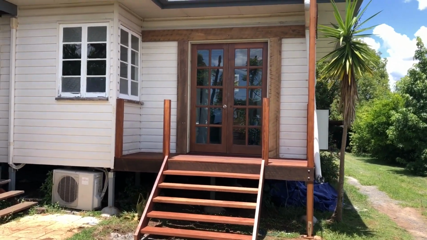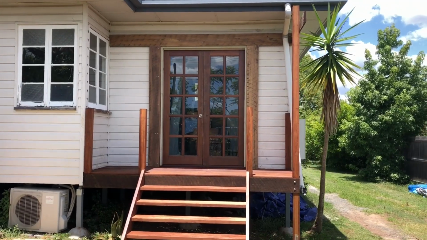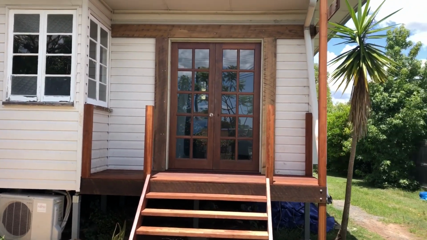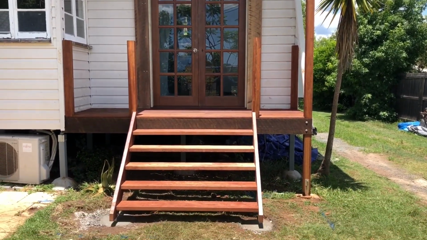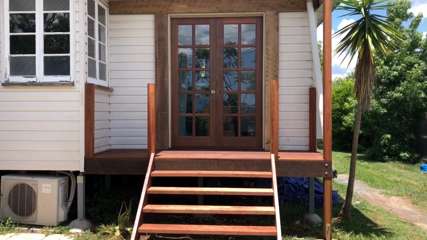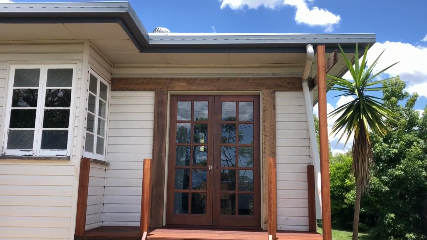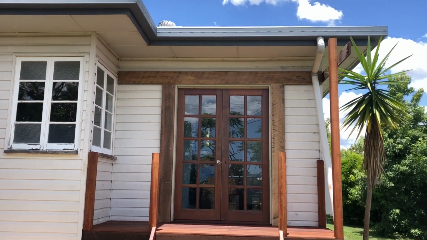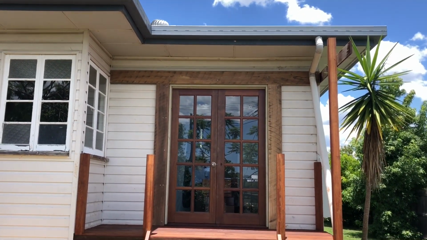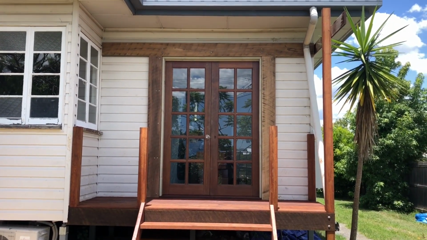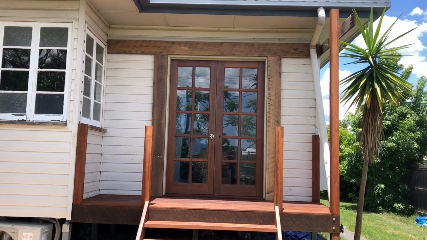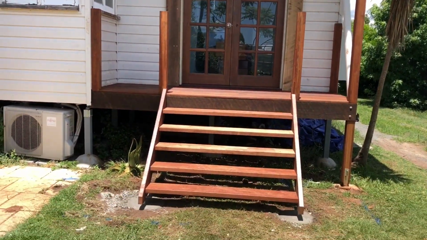Wow, there she is, a very grand master bedroom landing. Just got to do that open pergola up there. You can see I've put those beams around the door. Came up pretty well. How's that?